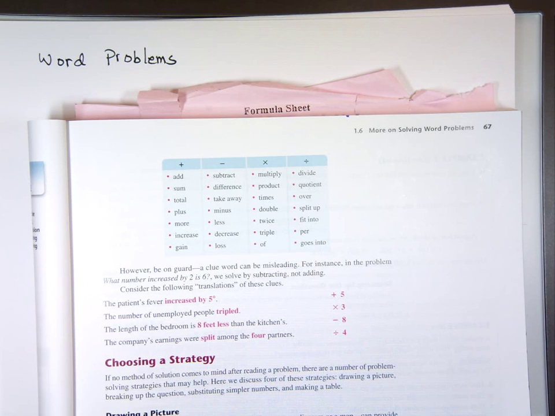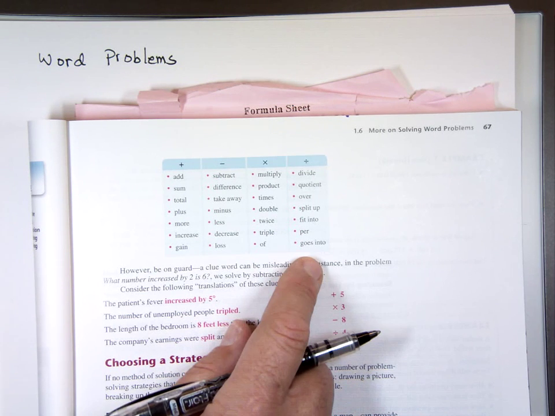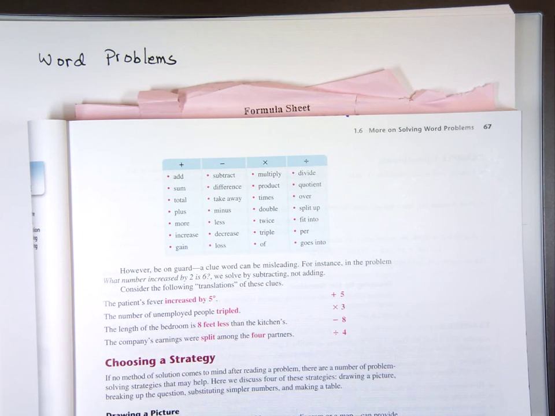You go, I took 6 gallons and I drove 230 miles. You divide 230 by 6, that'll tell you how many miles per gallon. Per means divide. And how many times goes into, that means divide.